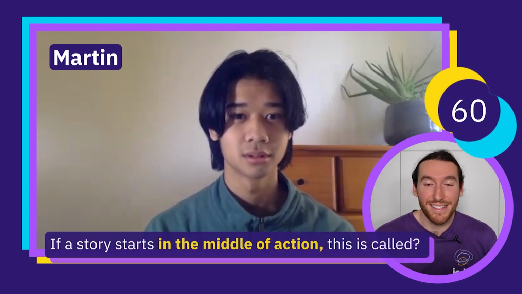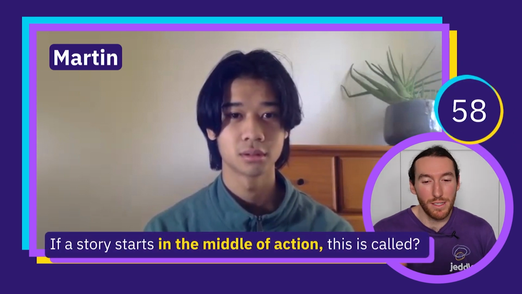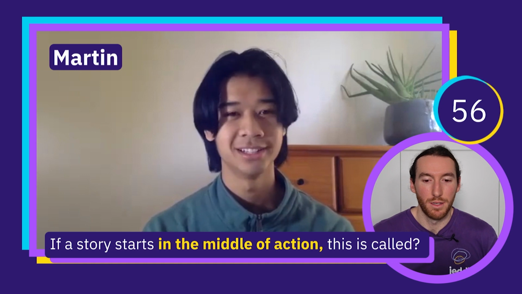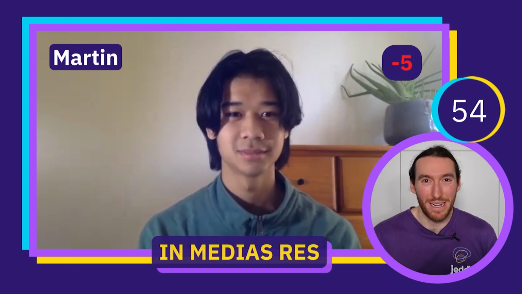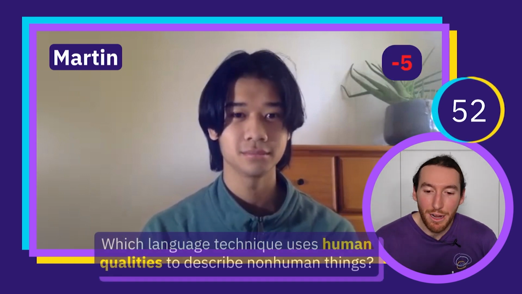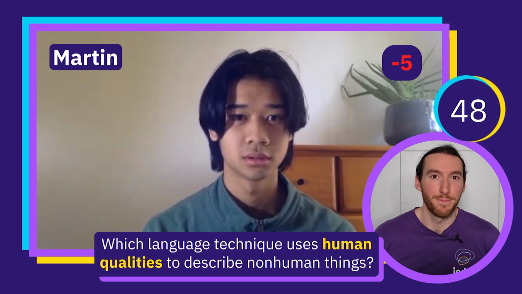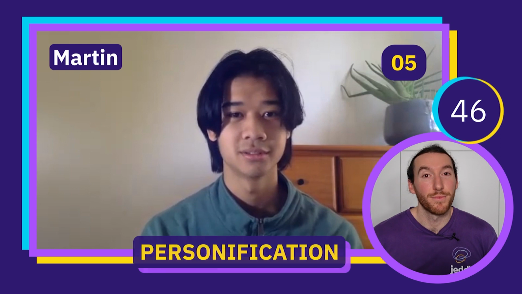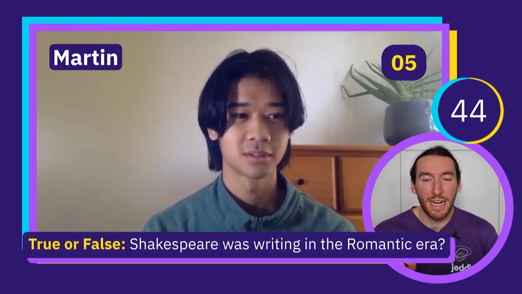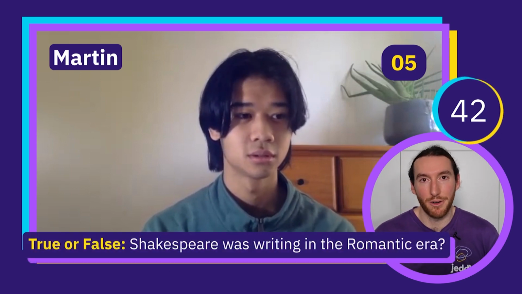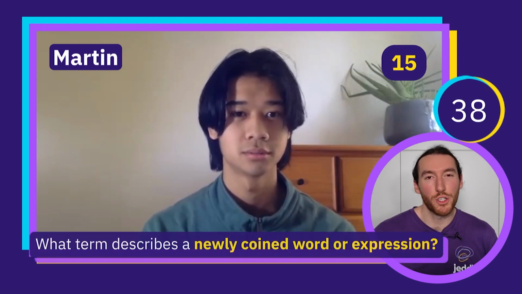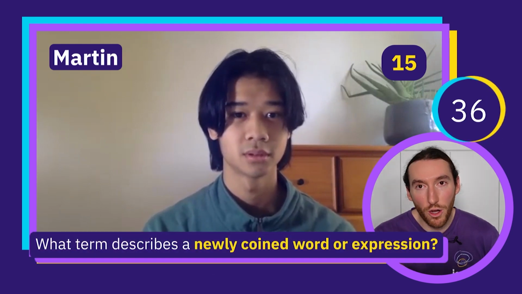If a story starts in the middle of action, what is this called? Non-linear. In medias res, we were looking for. Which language technique uses human qualities to describe non-human things? Personification. Correct. True or false? Shakespeare was writing in the Romantic era. False. Correct. What term describes a newly coined word or expression?